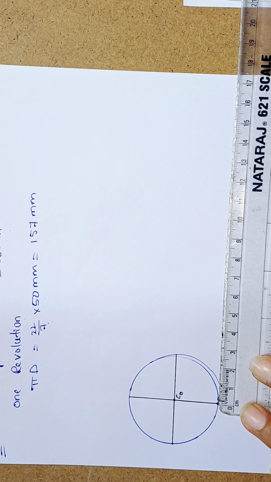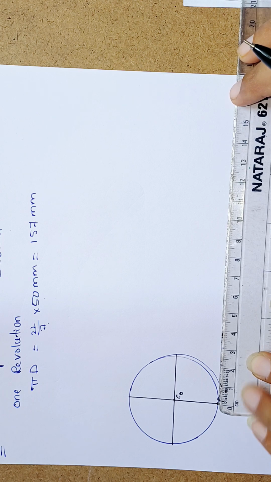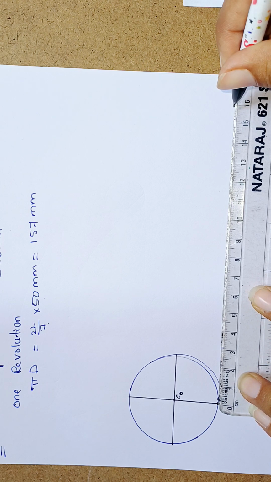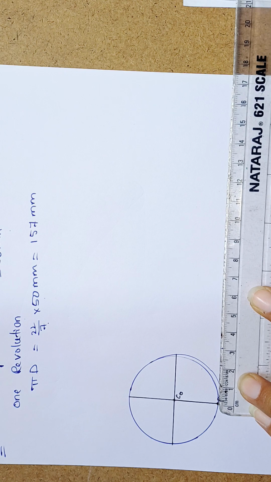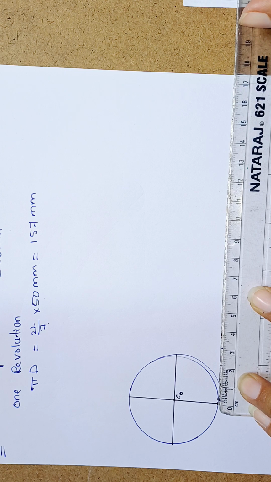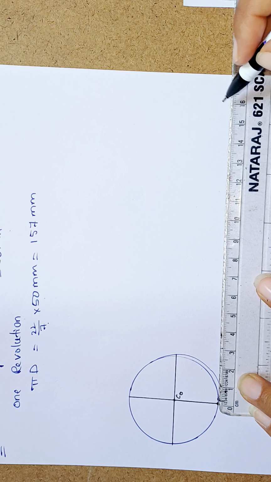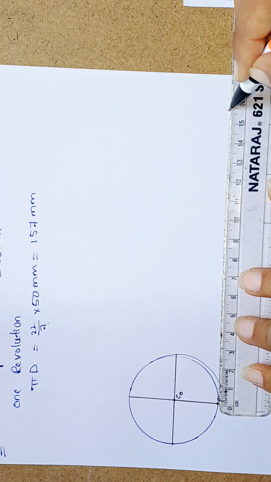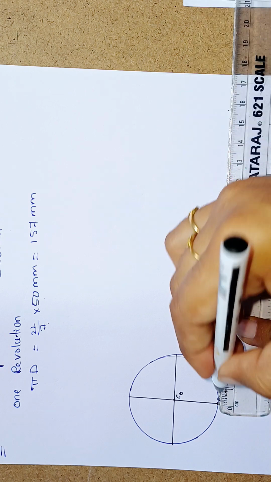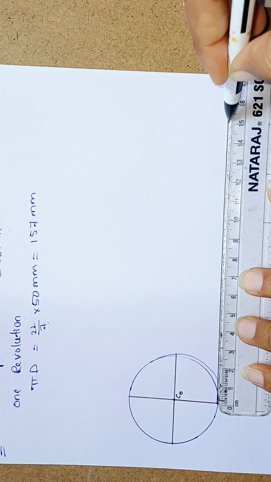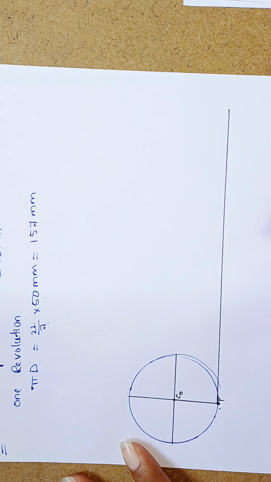Take the scale from P and mark 15.7 cm. Draw a straight line, and this is the point P and this one is the point Q.